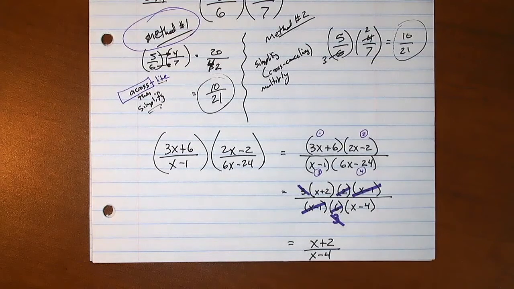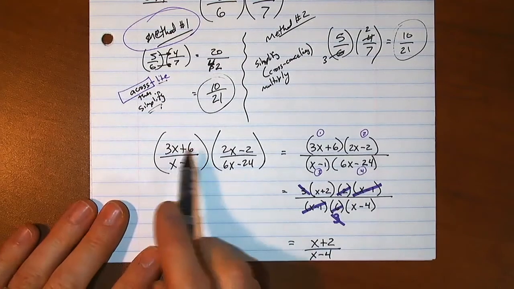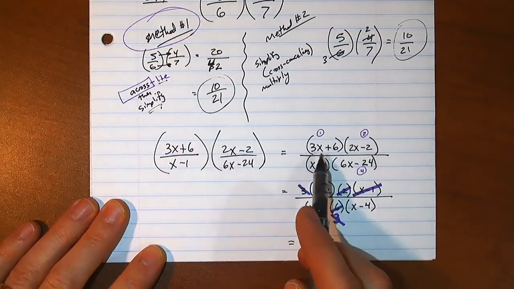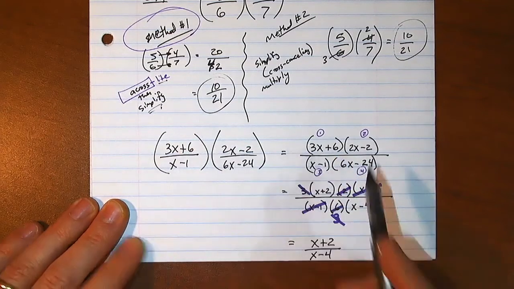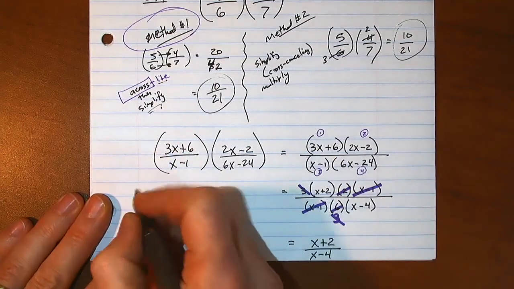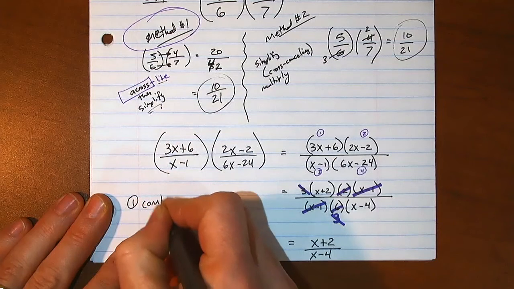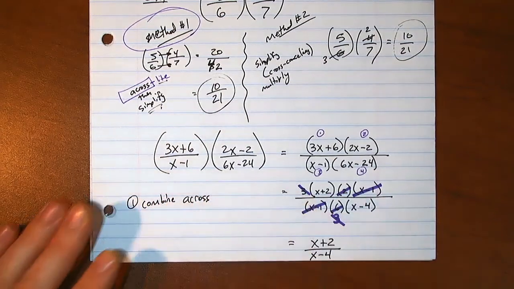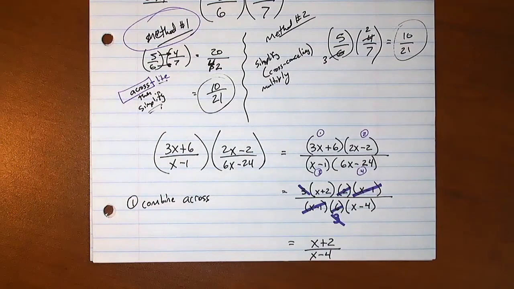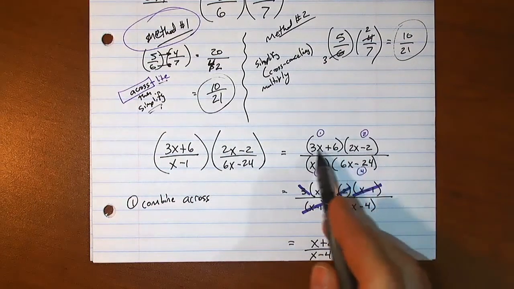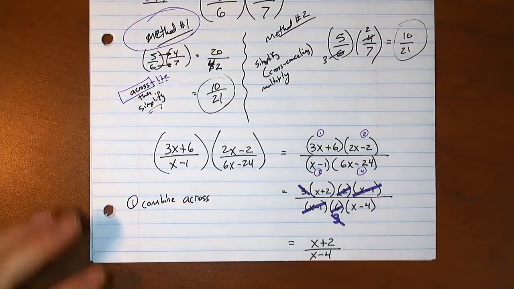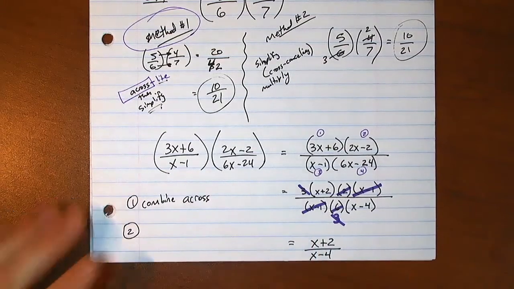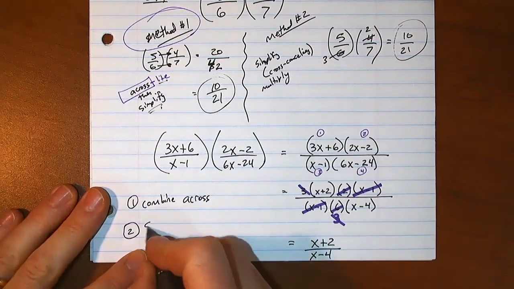Okay, so my basic process is I combine this together into one great big fraction just straight across. So I'm going to call that combine across, because I'm not actually truly multiplying stuff together yet. It's not like I FOILed these out or distributed or anything like that. And then after I combine across, then I simplify.